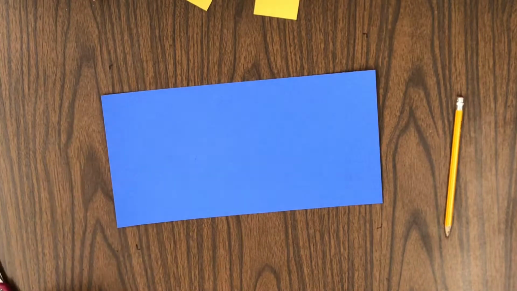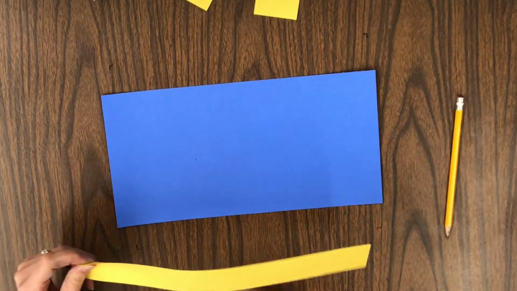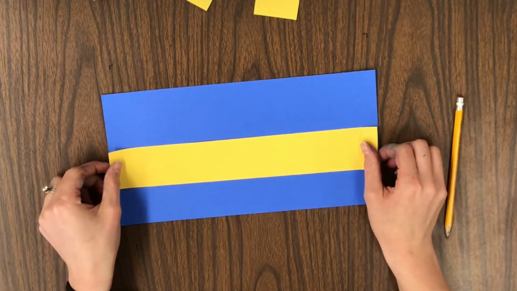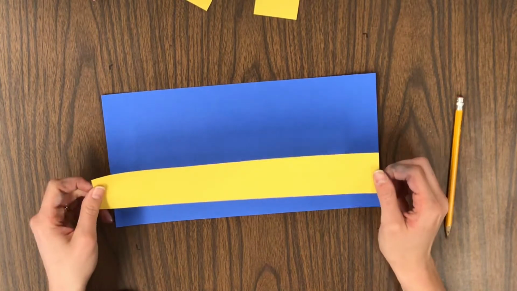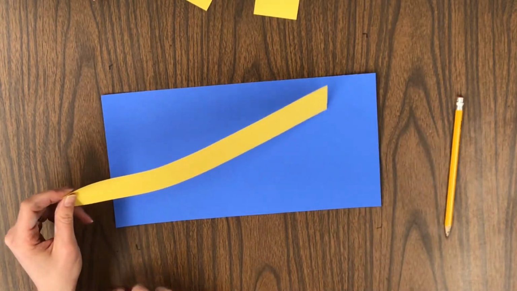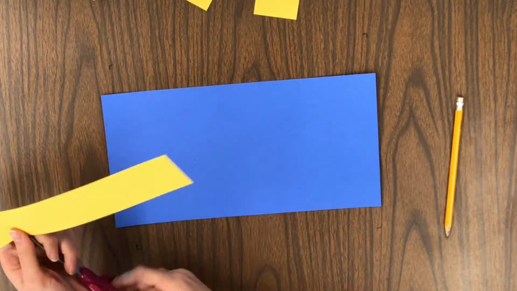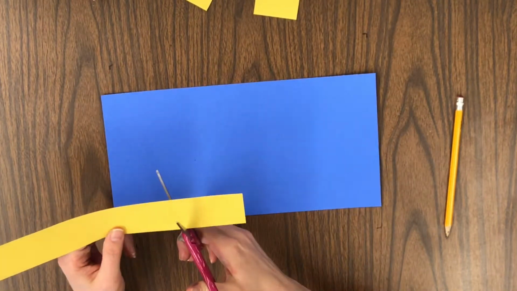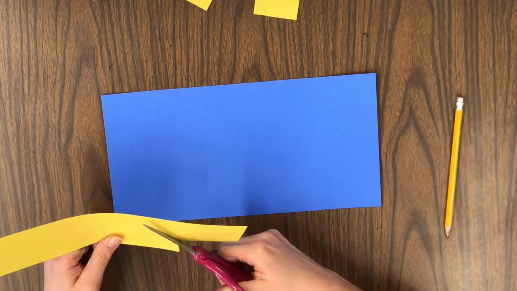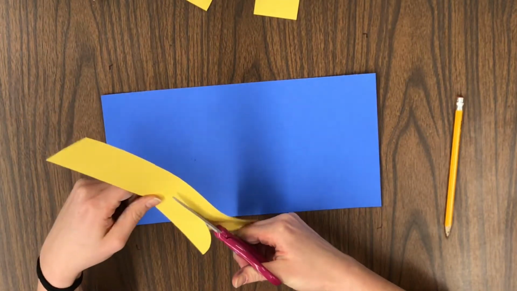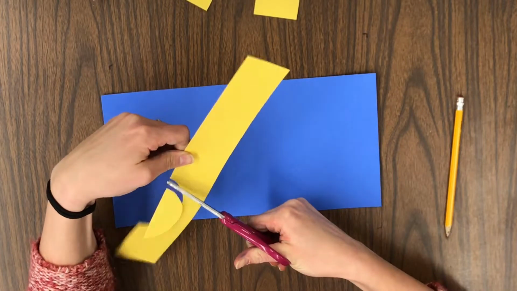All right, to start our project, we are going to be making a bridge in the middle of our paper. We're going to be cutting a semicircle, which is a half circle, out of our bridge to let the boats be able to pass underneath. So I'm just going to cut a semicircle.